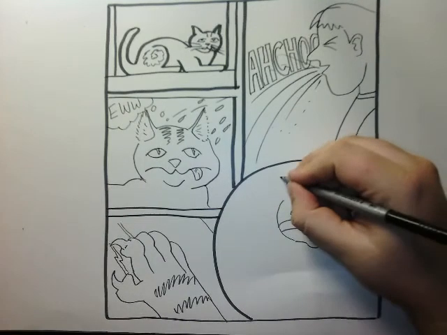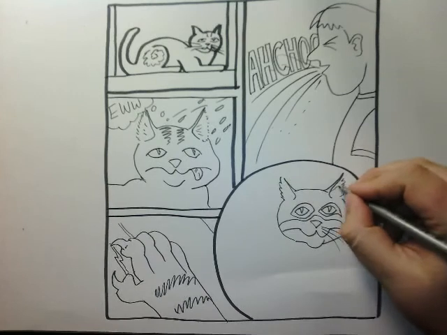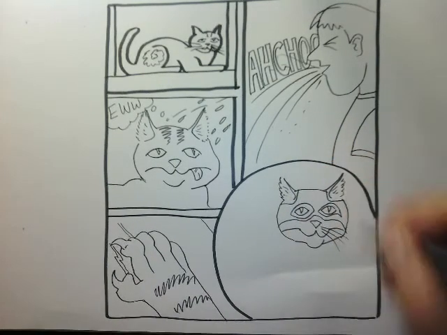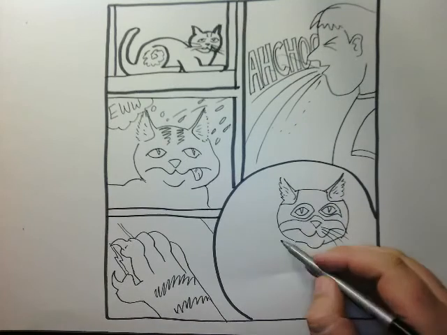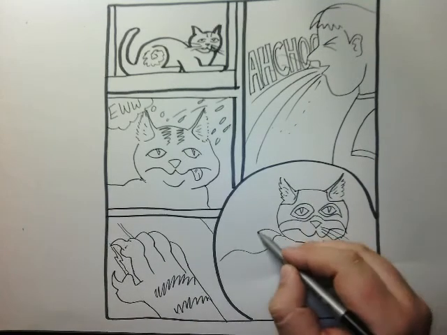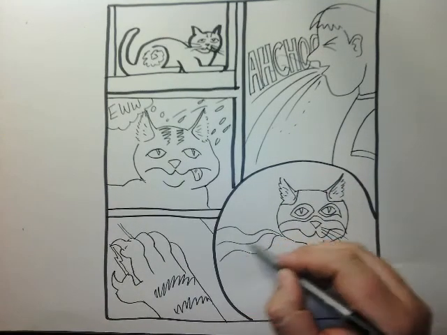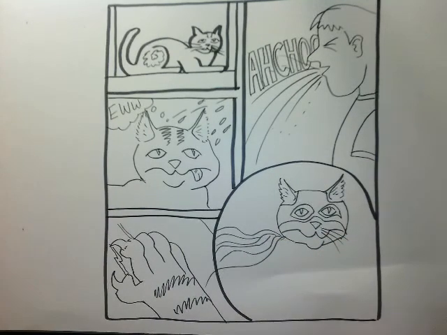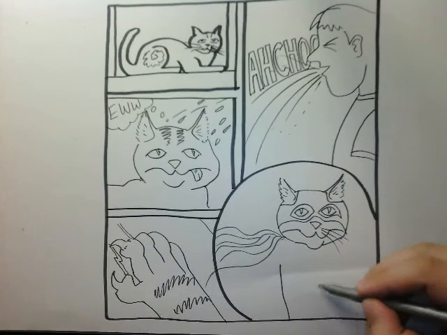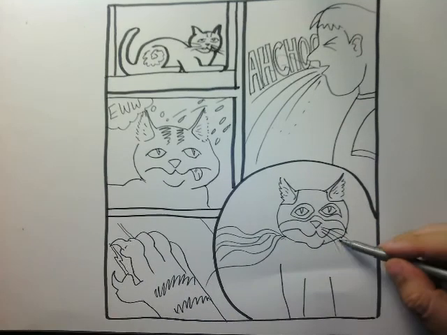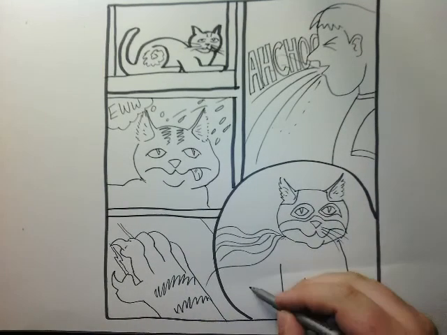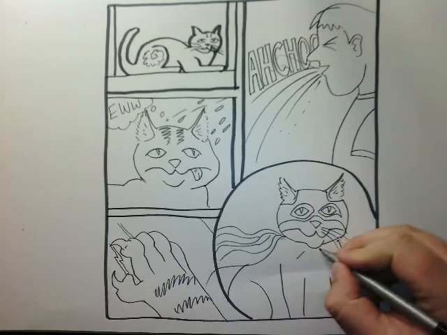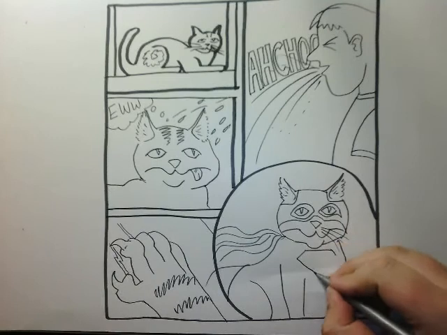There's whiskers again. There's the tail part. Cats wouldn't want their ears to be messed with. Here is a flowing cape. And this cat is going to stand up on its front legs.